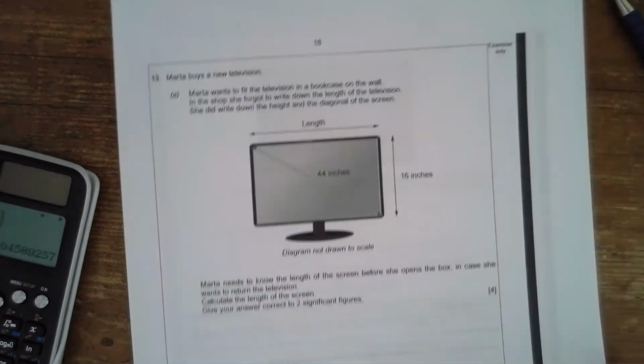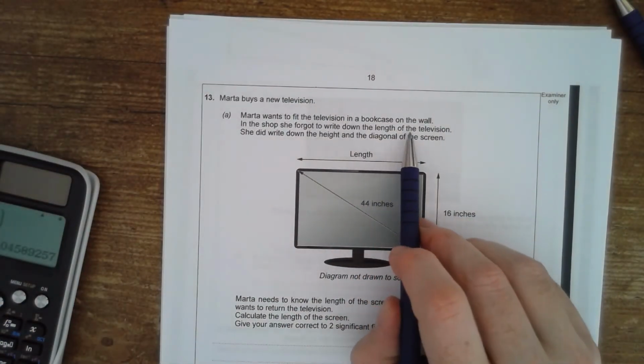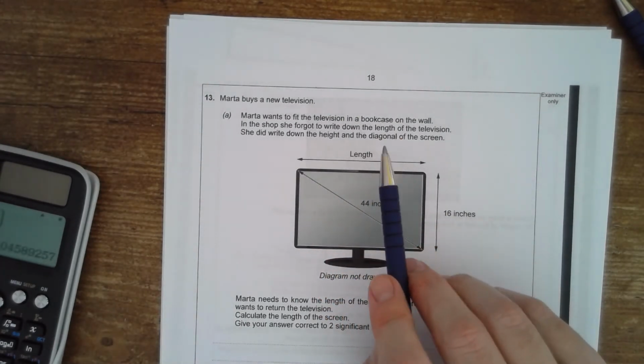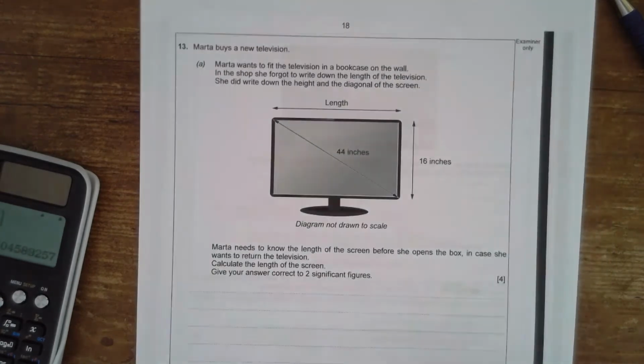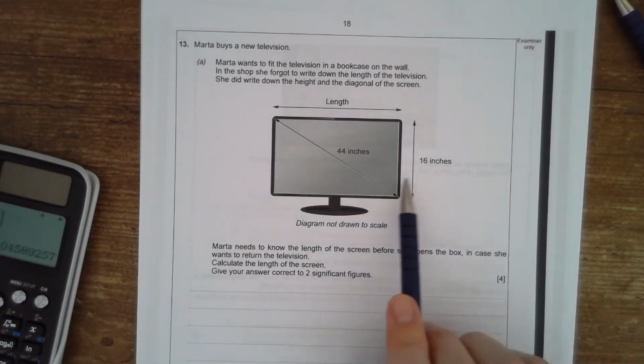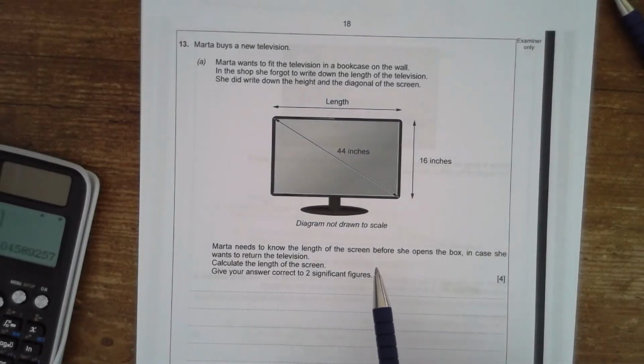Question 13. Says Martha buys a new television. She wants to fit it on a bookcase on the wall. In the shop, she forgot to write down the length of the television, but she did write down the following information, which is the screen. So if they advertise it's 44 inches, that's what they're talking about. And she knows the height there is 16 inches.